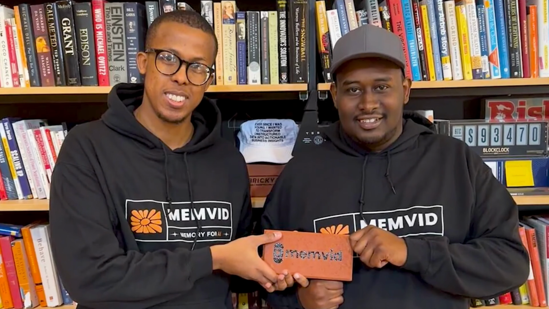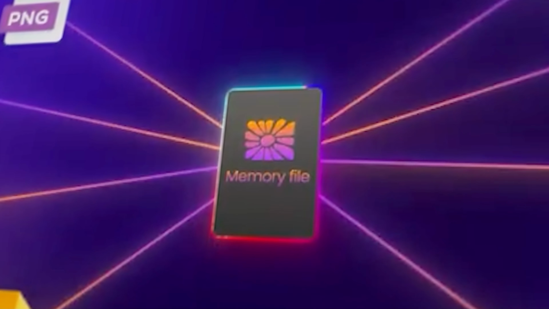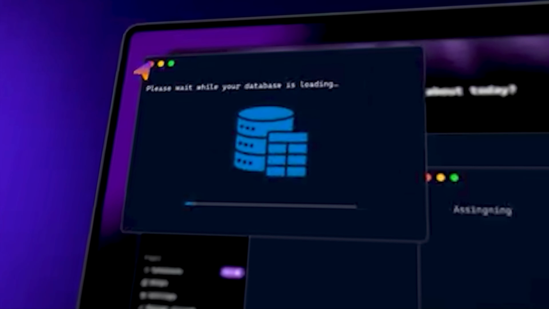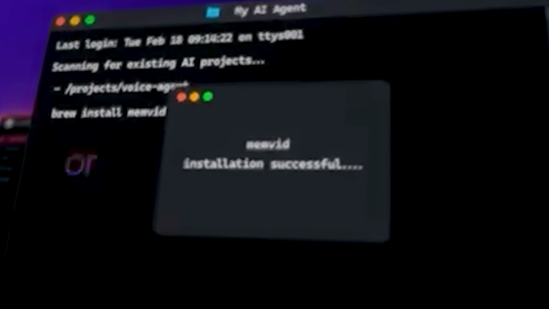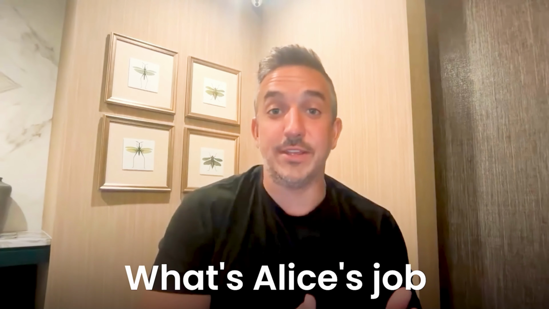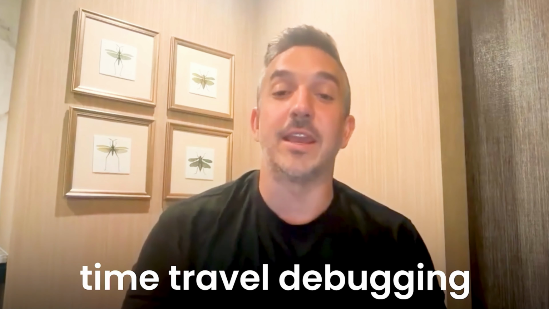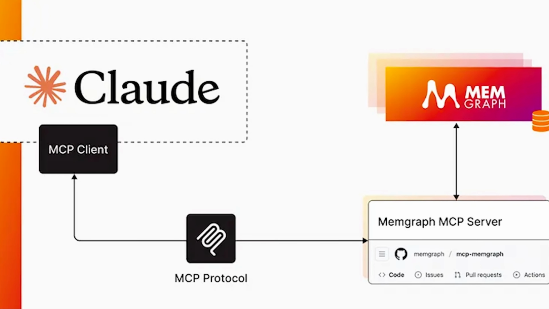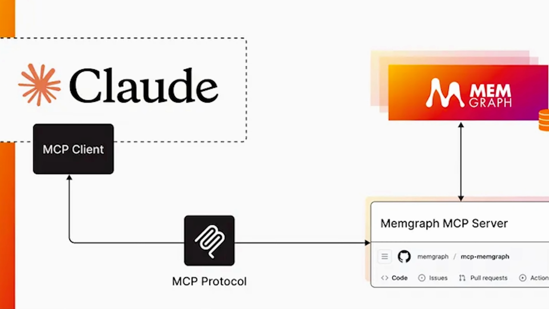The developer experience is exceptional. Memvid v2 was rewritten from the ground up in Rust, with native bindings for Python, Node, and a standalone CLI. It supports hybrid search, combining BM25 lexical matching with semantic vector search. It does entity extraction, so you can ask what's Alice's job and get structured answers. And it has time travel debugging. You can literally rewind, replay, or branch any memory state. It's model agnostic. It works with OpenAI, Anthropic, Google, or local models through Llama. It's got MCP server support, so it integrates directly with Claude Code and other AI tools.